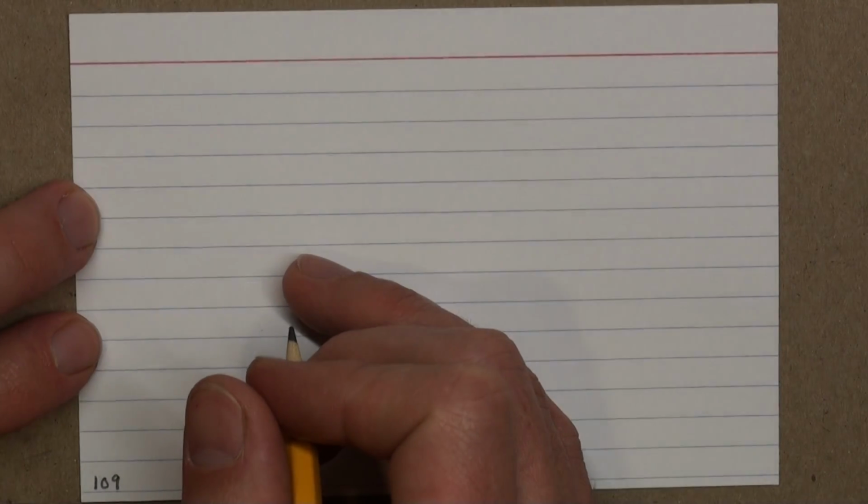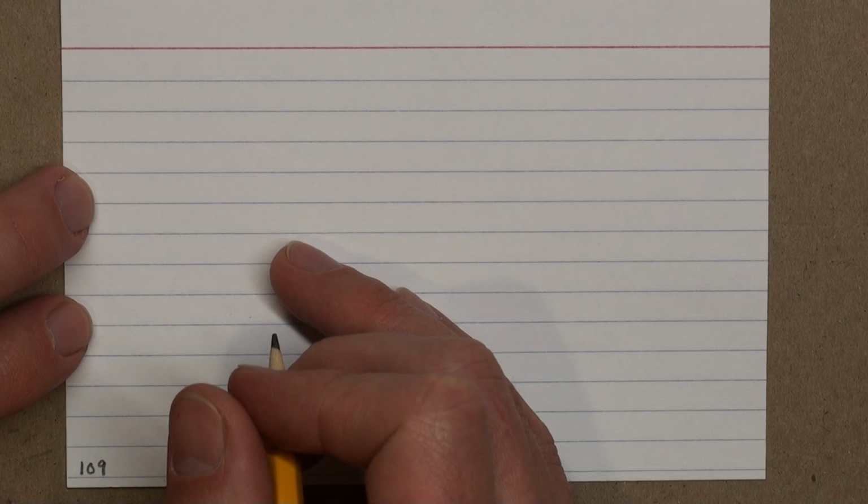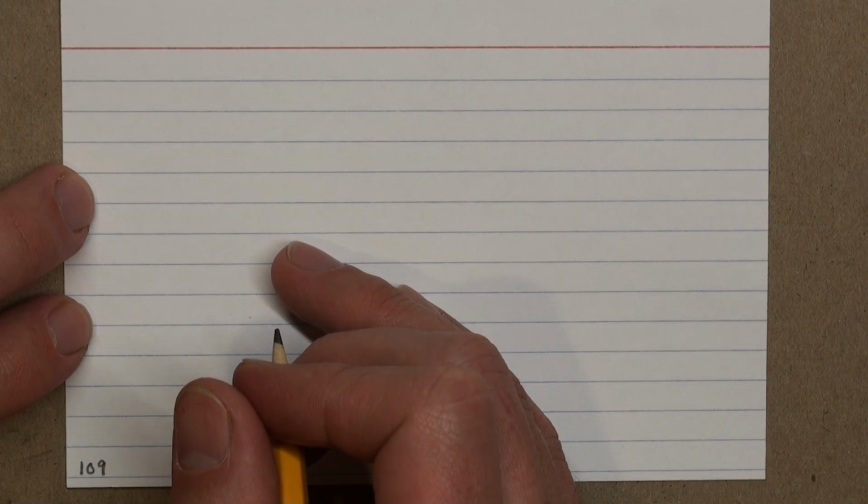All right. So I'm going to go right into the theorems on mean proportionality rather than giving you the definition of mean proportionality, because the theorems are what's most important.